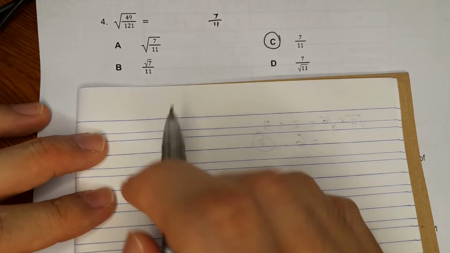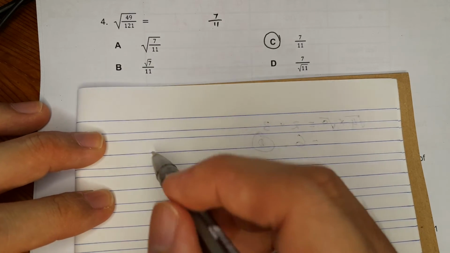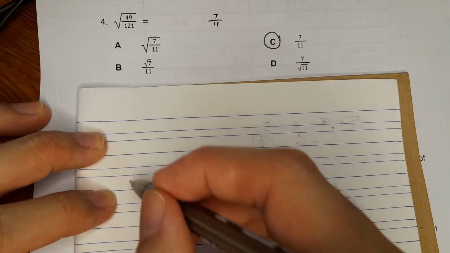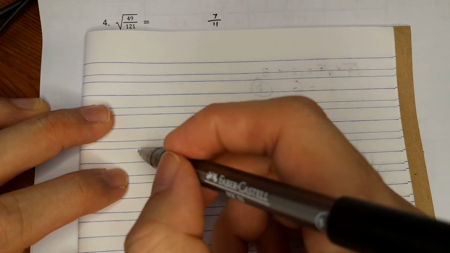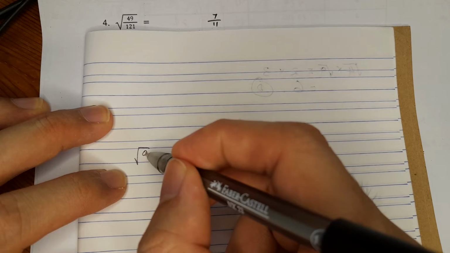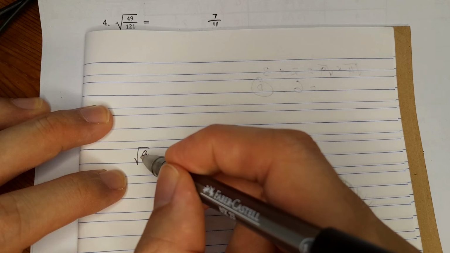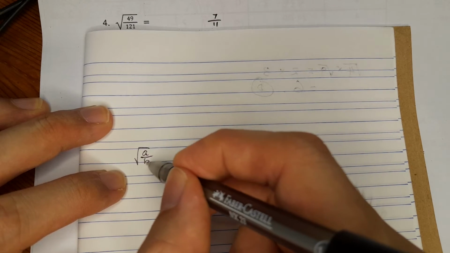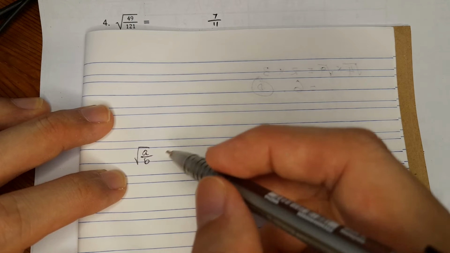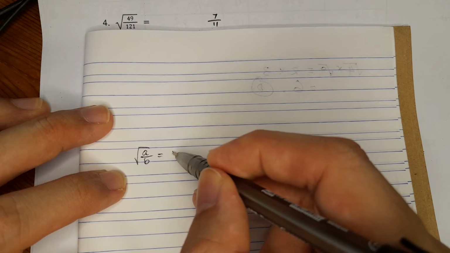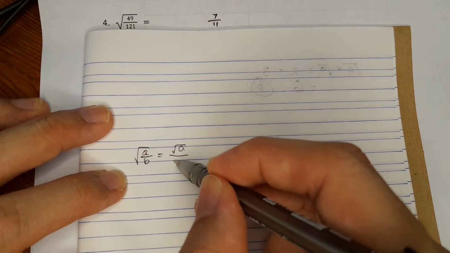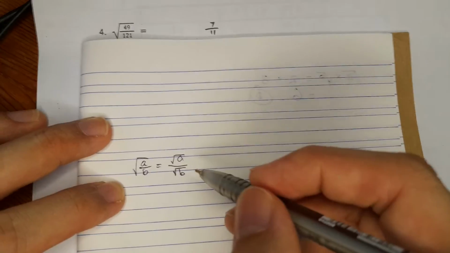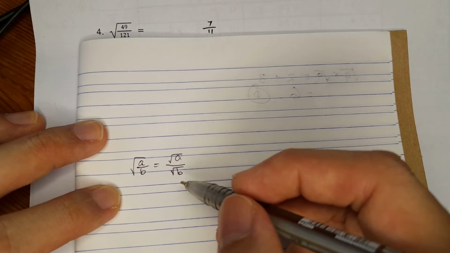Now this is question number 4. Square root of 49 over 121. If you remember, when we came to surds, we learned about this. The square root of a fraction a over b equals the square root of a over the square root of b. Correct? This is an identity or a formula that we have covered before.